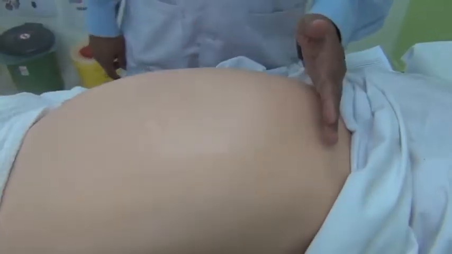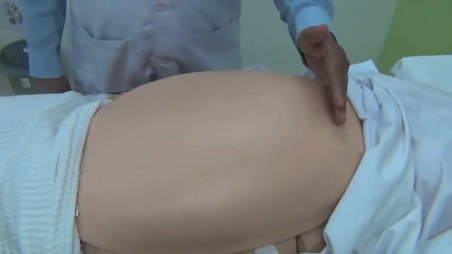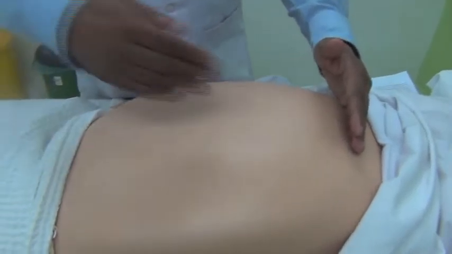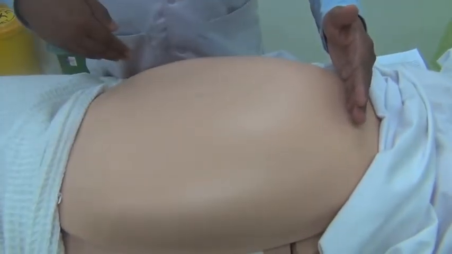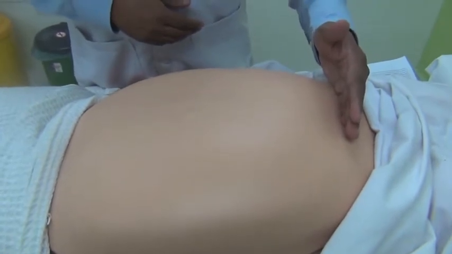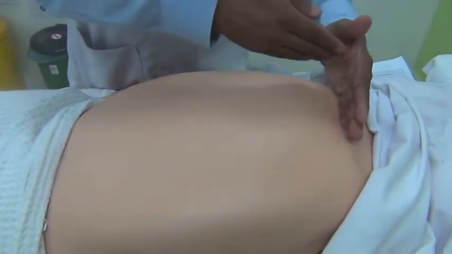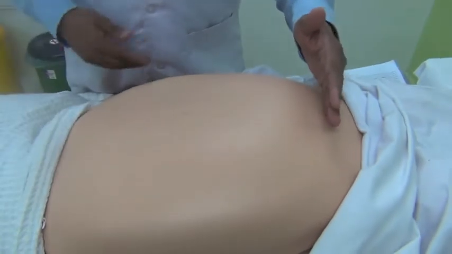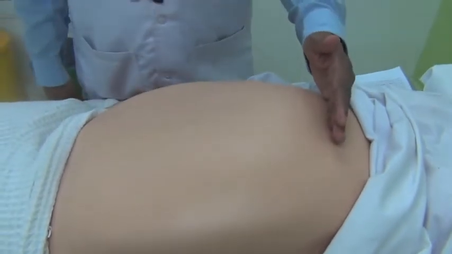If I find the fundus below the xiphisternum and the flanks are full, the gestational age is around 38 weeks to 40 weeks. If I find that the flanks are not full, then this would correspond to 32 to 34 weeks period of gestation. We proceed with recording of the symphysis fundal height.